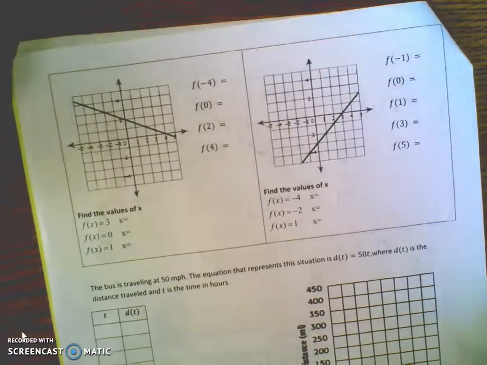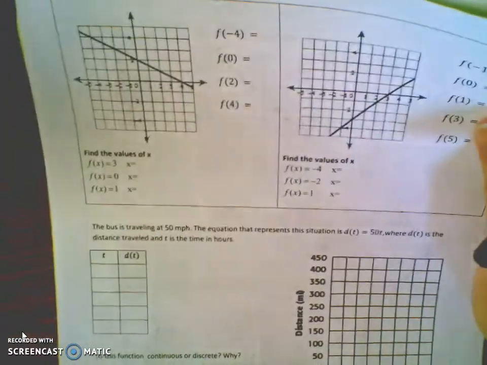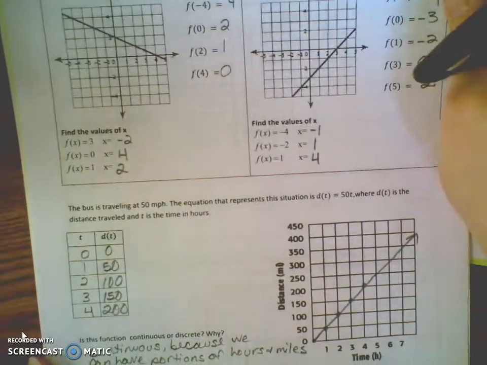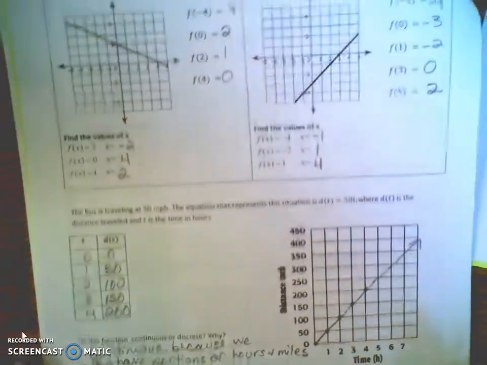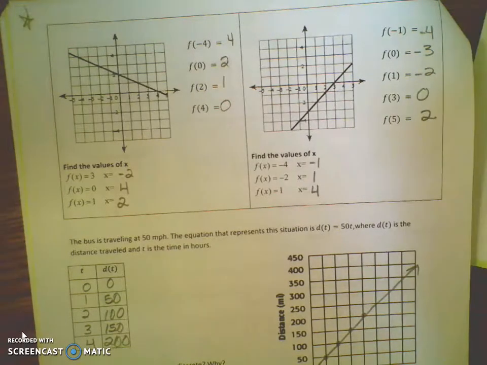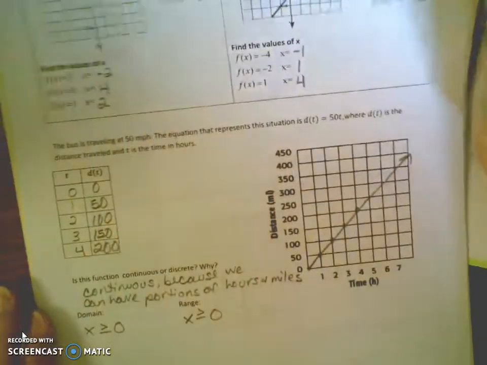Okay, you try the 3 on the back here. Pause it while you do it, and then come back and check your answers. Okay, here are your answers to the last few. Oops, I'll let you look at those first. And then moving it down to the last one.